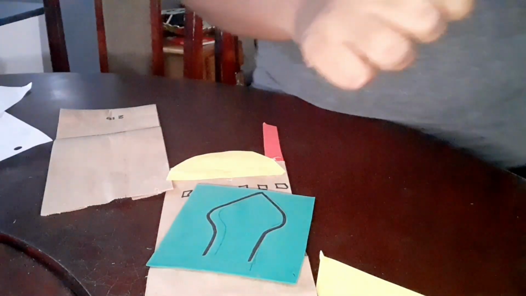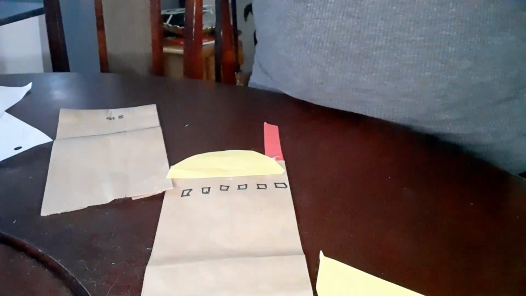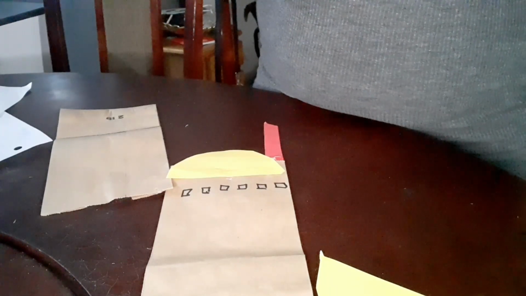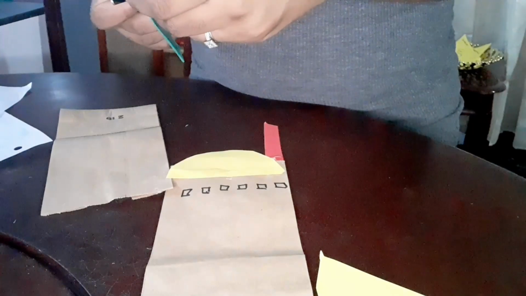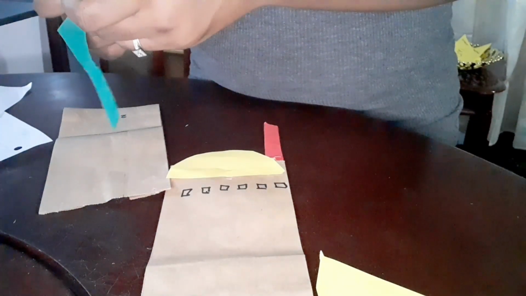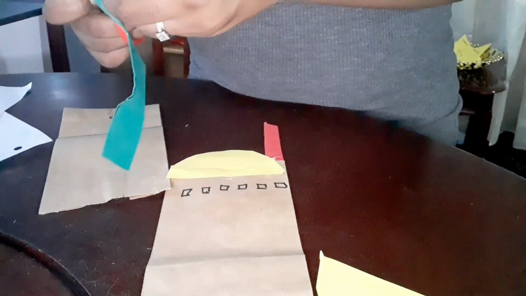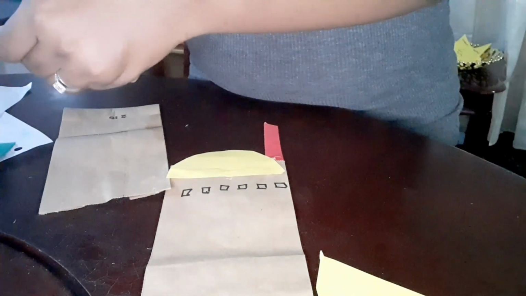Now I'm just going to cut this out, and then we're going to add that to the front of our mosque just to make it look beautiful. We'll cut that out nicely. And of course you can have fun with this activity. You can use whatever shapes you want. If you want to add some more shapes to your design, that's fine as well.